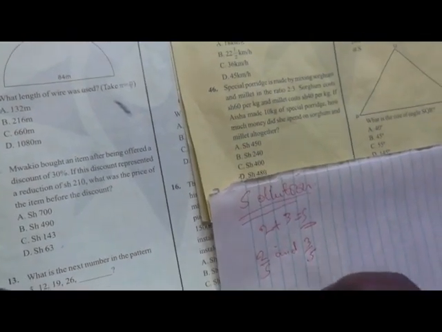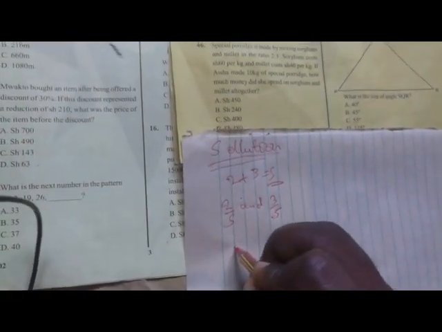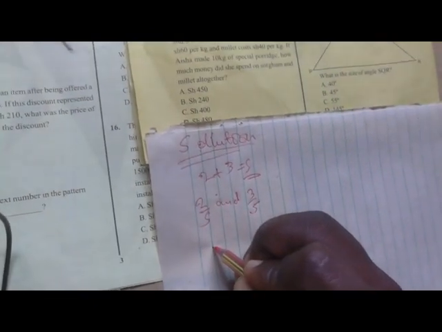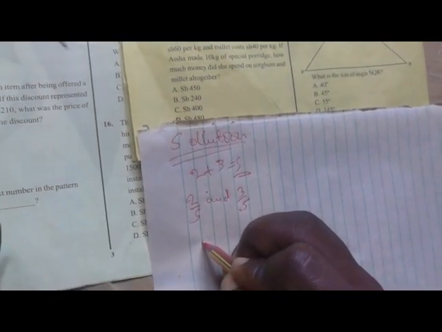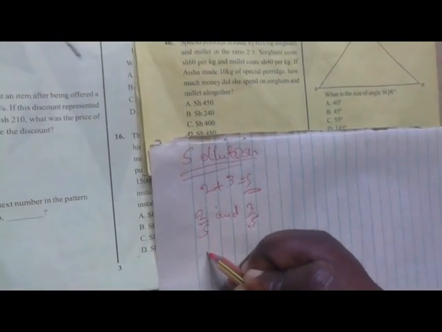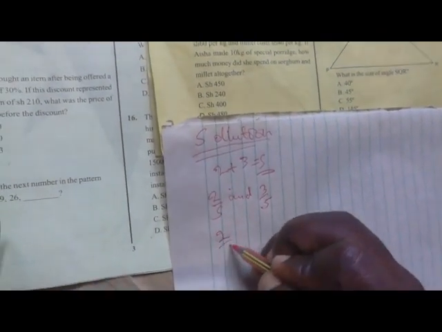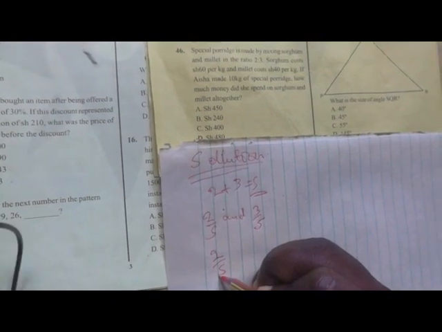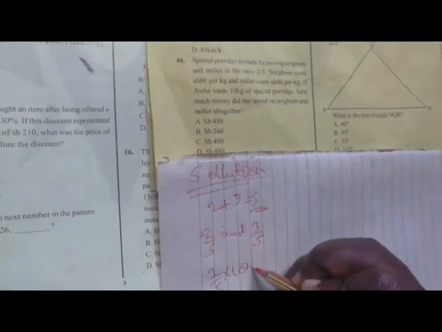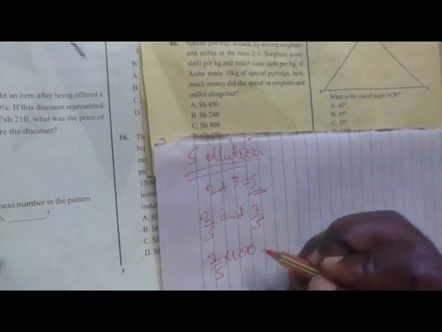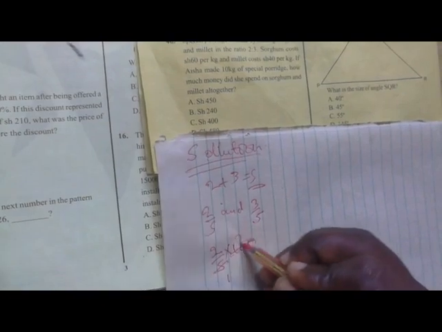Then step number 3, change the fraction of the ratio to percentage. Now 2/5 times 100, 5 into 100 is 20, times 2.